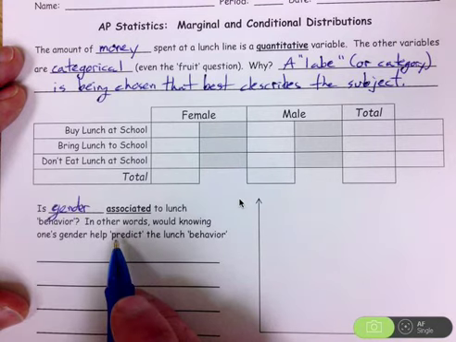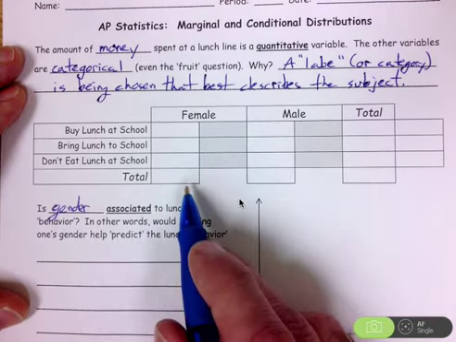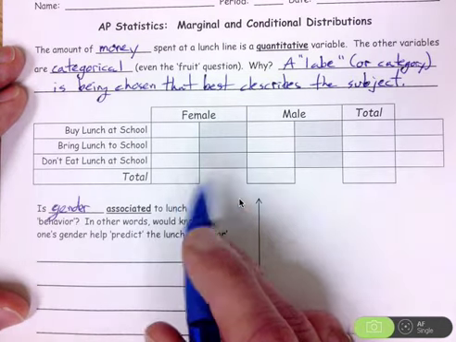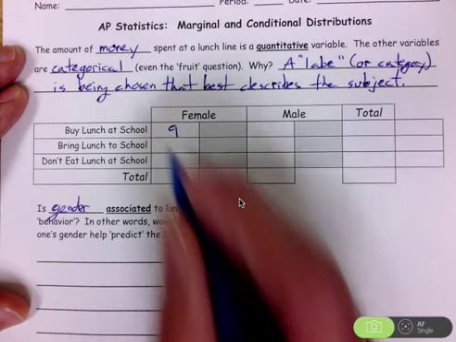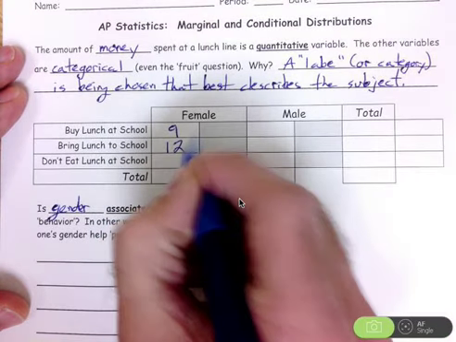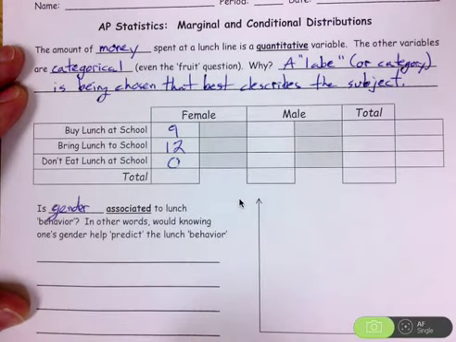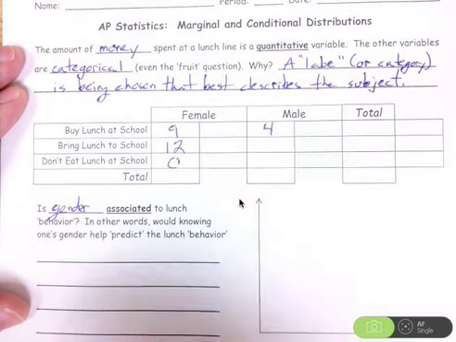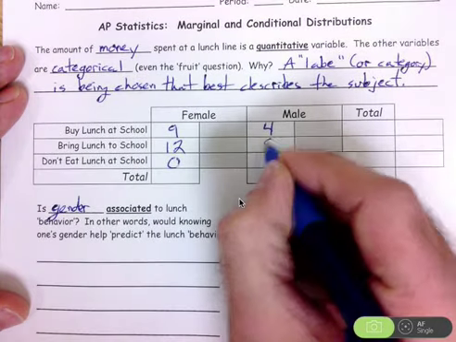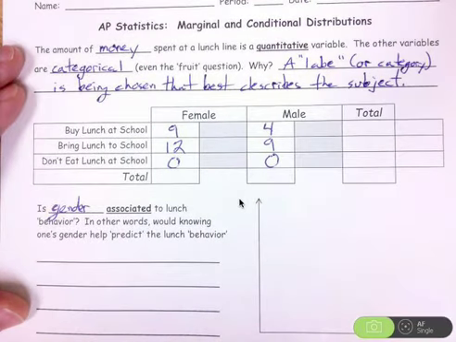So let me give you the data from this particular class. In this class, for the females, there were 9 females that buy lunch typically. There were 12 that bring their lunch typically, and there were none in this class that don't eat lunch at school typically. For the males, 4 buy their lunch typically, 9 bring their lunch typically, and again it was 0. None of them don't eat lunch at school. So that's the raw data.